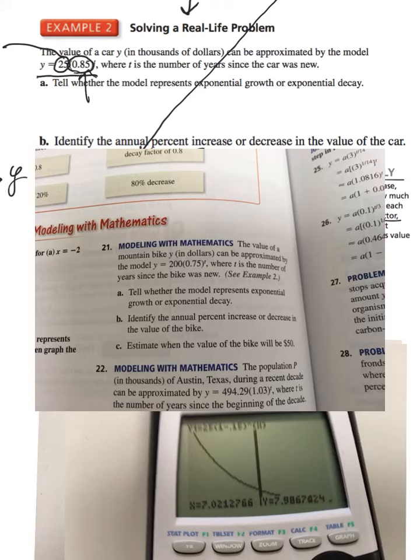Identify the annual percent increase or decrease. Now, in this case, the question is, can you figure out how to write 0.75 as a 1 minus number or a 1 plus number? I would say 1 minus something would work. So give that a shot on this one. And then again, you're going to use your calculator to make your estimate for C. And that's pretty much your homework.